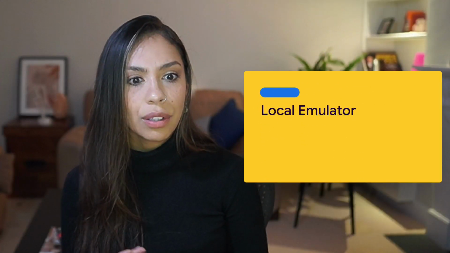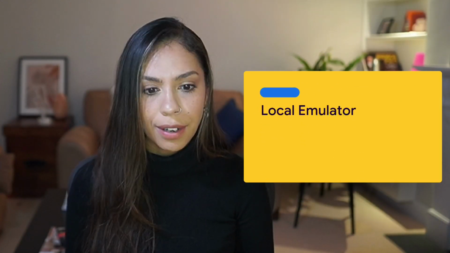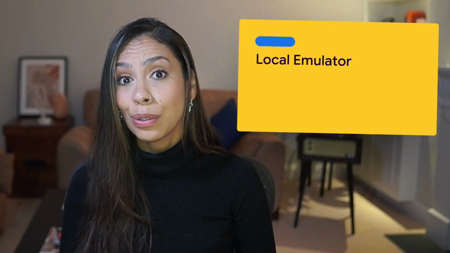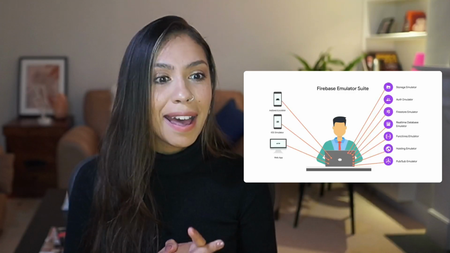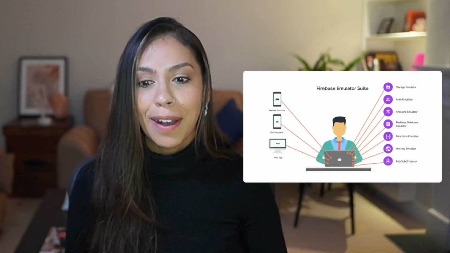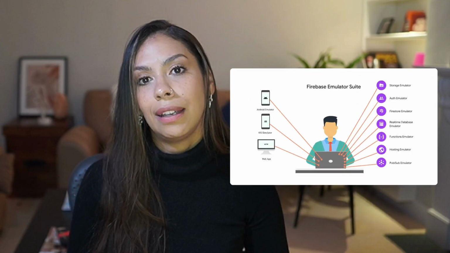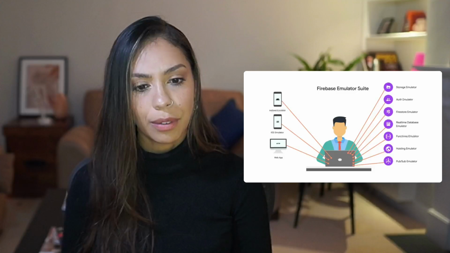And this is called the local emulator in Firebase. They have different features of Firebase available so you can test them locally, like the storage emulator, in fact, cloud functions, and so on. This is a really good solution. So instead of putting yourself in production and just waiting for the data, or keeping in mind what the bill is going to be, you can test everything locally first. So that's something that we did.